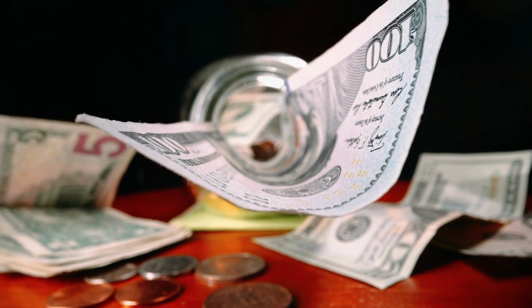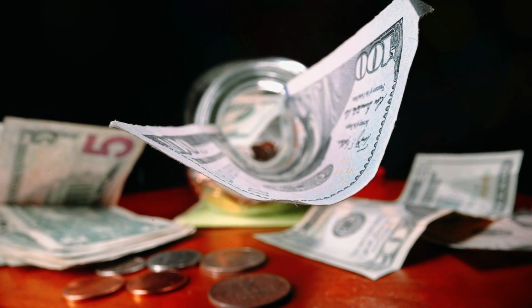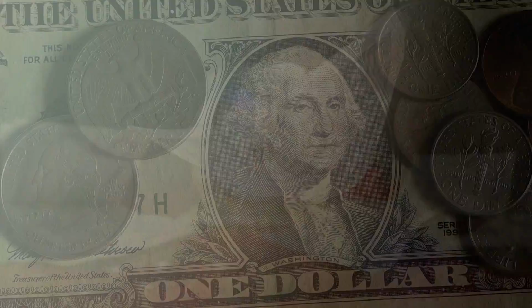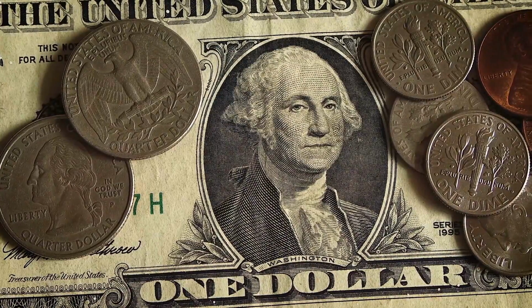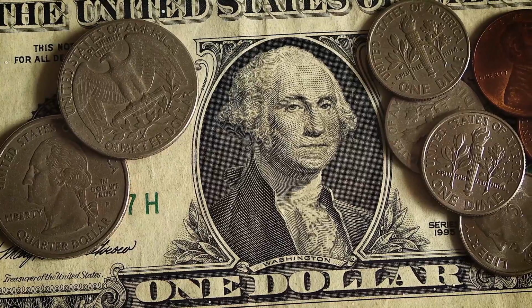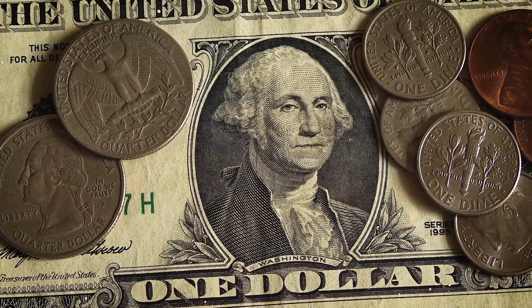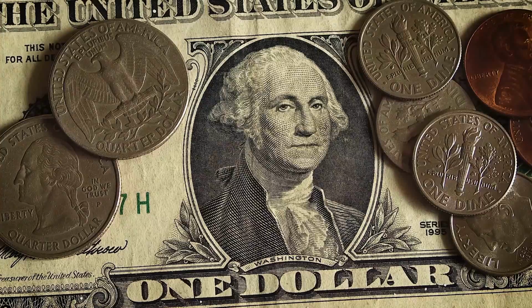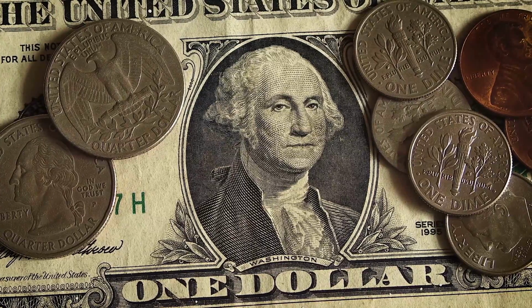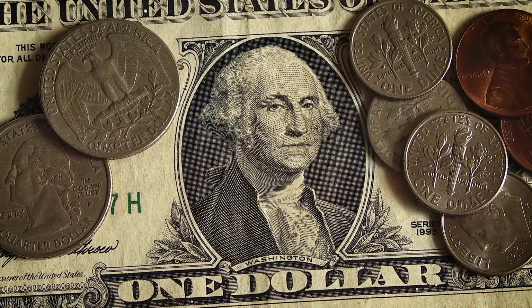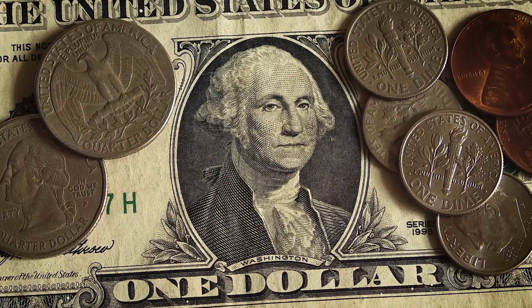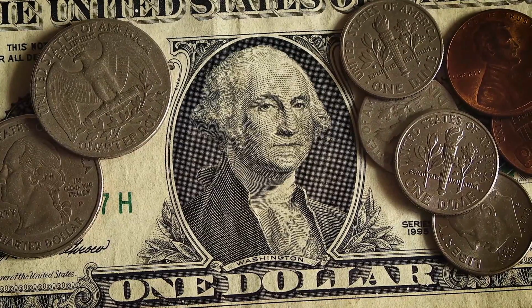Inflation and deflation. Inflation occurs when the supply of money increases faster than the supply of goods and services, resulting in a decrease in the value of money and an increase in prices. Deflation occurs when the supply of money decreases faster than the supply of goods and services, resulting in an increase in the value of money and a decrease in prices.